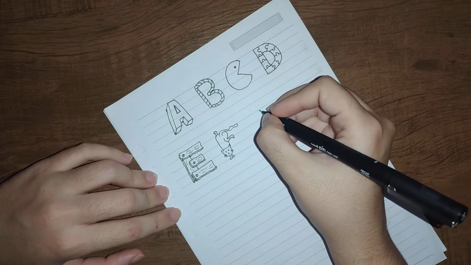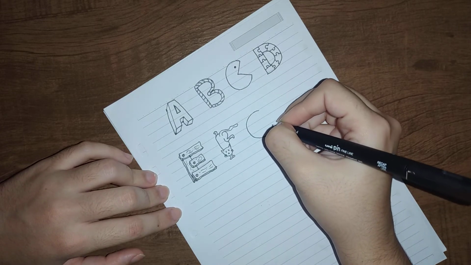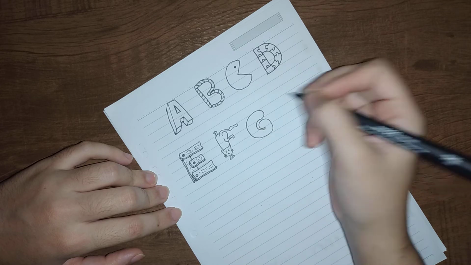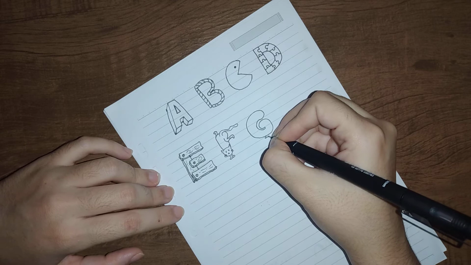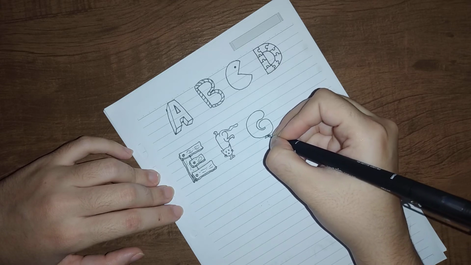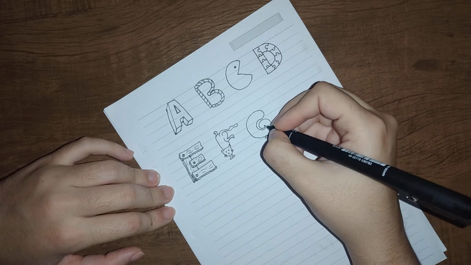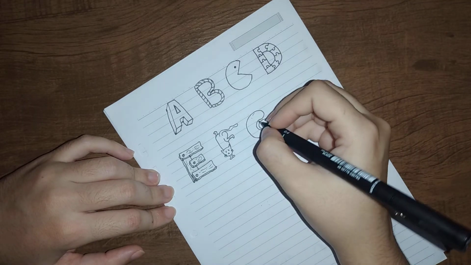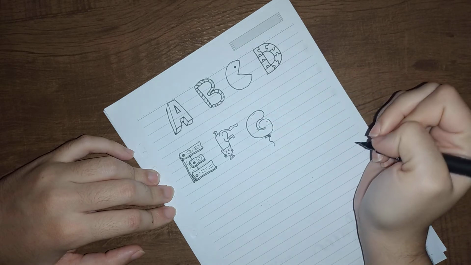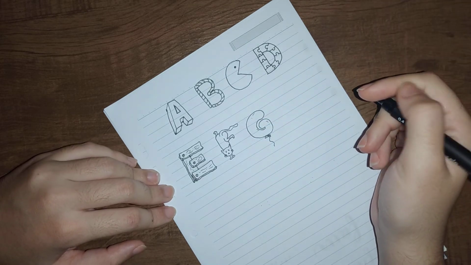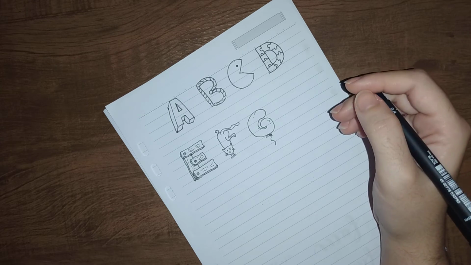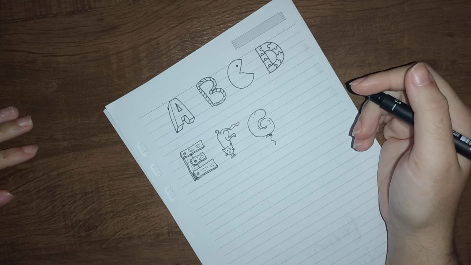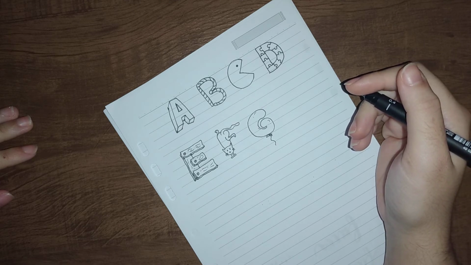For example, I can draw a balloon G, and since a balloon is full of air, the object full of air, you can really exaggerate on the shapes and put some indications that it's a balloon. So there you have another example. And this is really endless what you can do with those letters. You can really create anything.